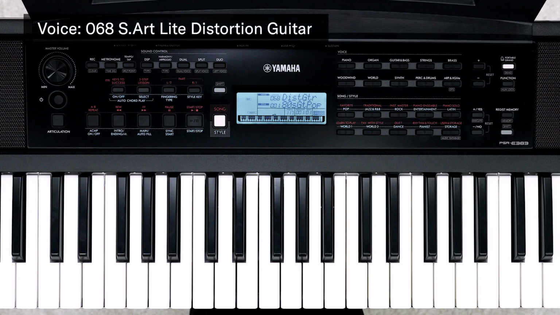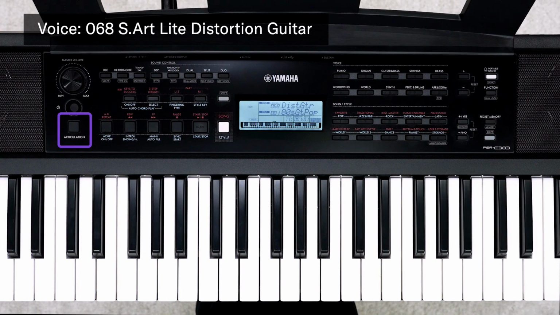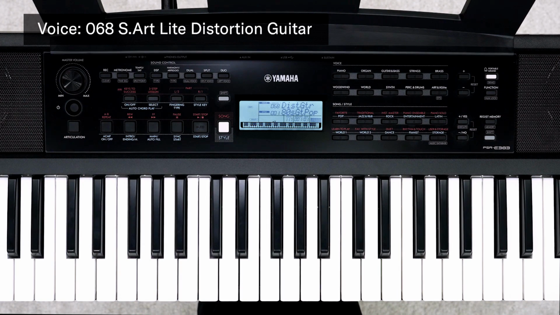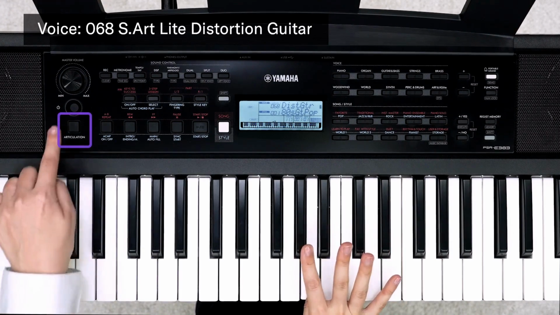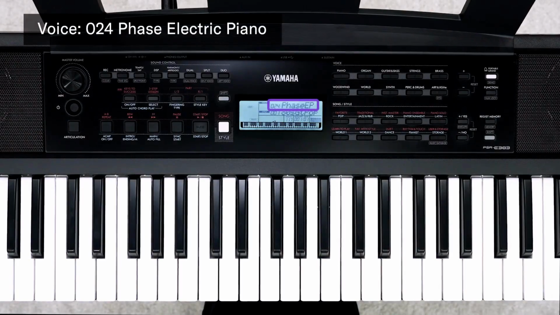When you press the Articulation button, some Super Articulation Light voices produce articulation effects instead of changing the sounds. Let's try it with voice 068, S.Art Light Distortion Guitar. Press the button to make an articulation effect of a pick sliding sound. Here, press the Articulation button at the end of the phrase to add an effect. If you press the Articulation button while voices other than Super Articulation Light are selected, a modulation effect will be applied to the voices.